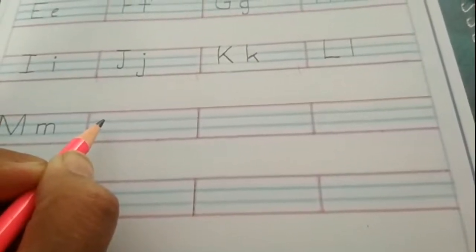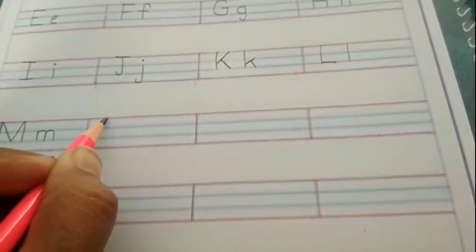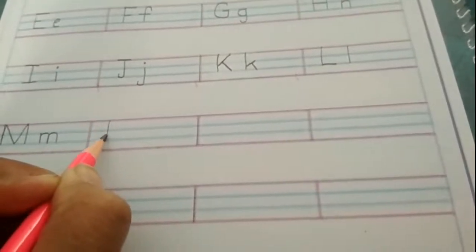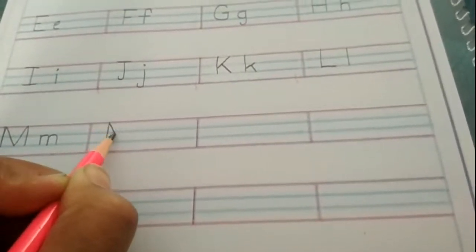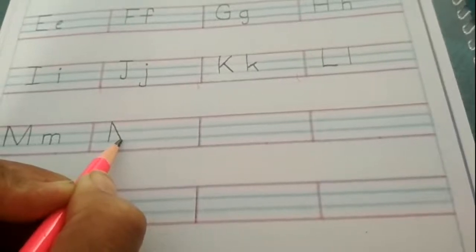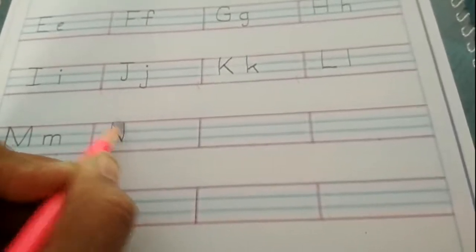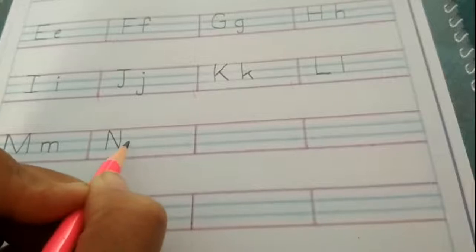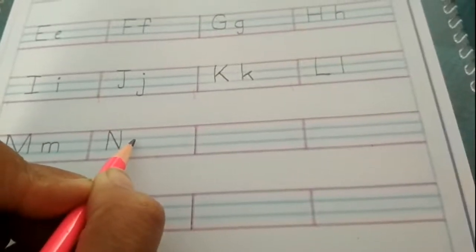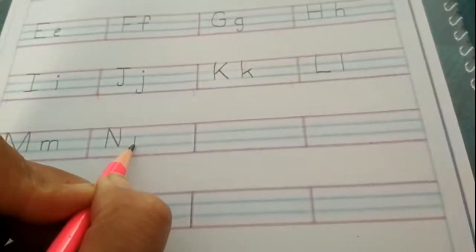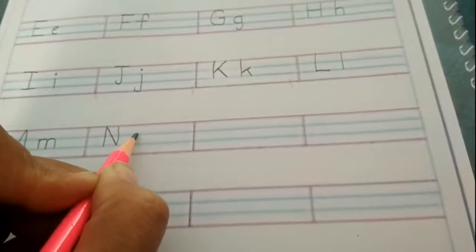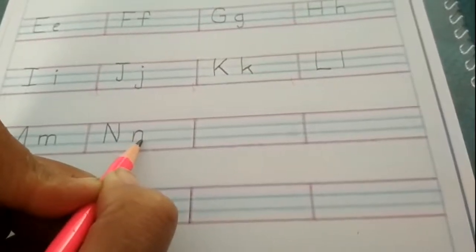Now alphabet N. For capital N, make a standing line, go up, make a slant line, touch the second blue line, go up with a standing line. For small n, start from the first blue line, make a standing line, go up, make a curve, come down with a slipping line.